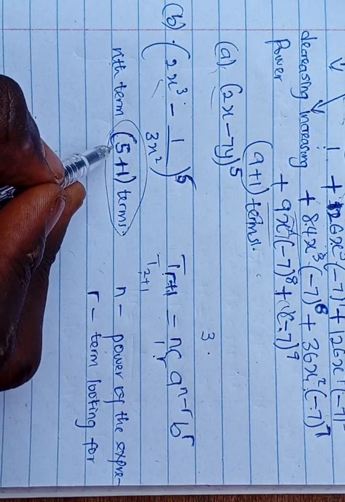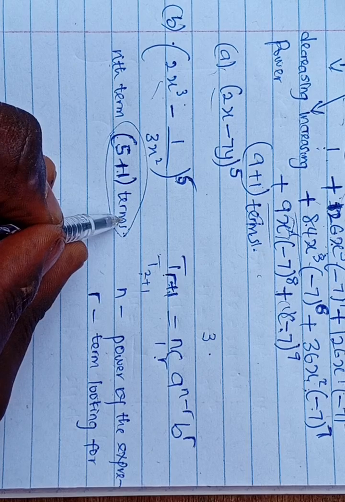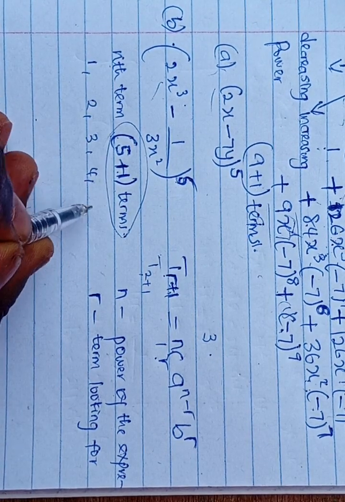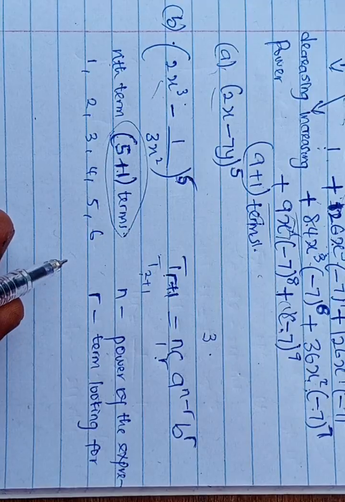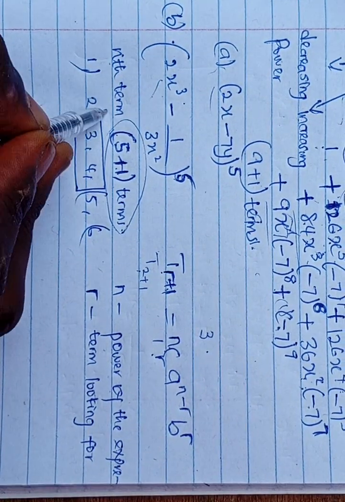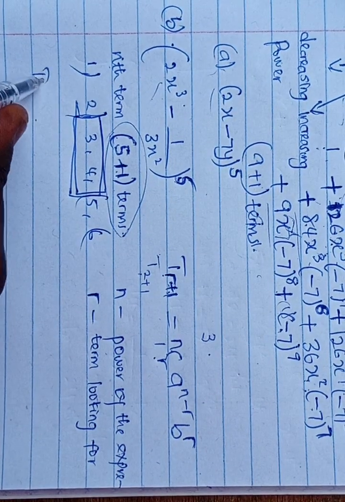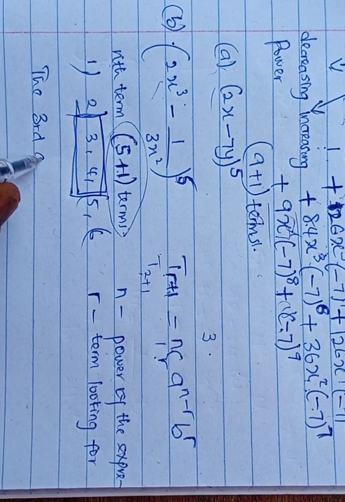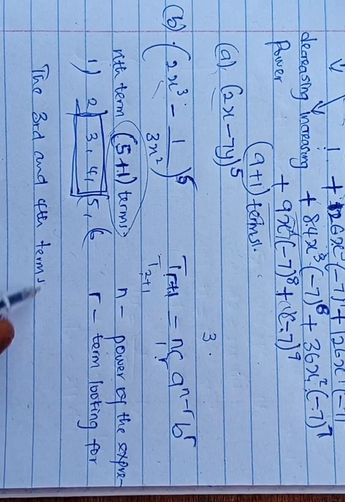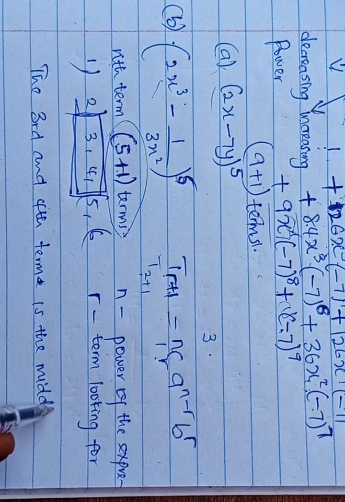So 5 plus 1 gives 6 terms. How will you now know the middle expression? Let me do it this way: 1, 2, 3, 4, 5, 6, it is 6 terms. This means the third and the fourth terms are the middle terms in the expression.